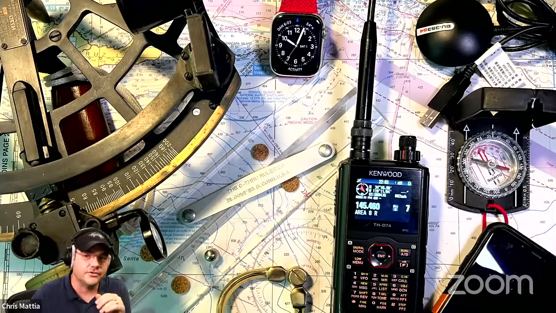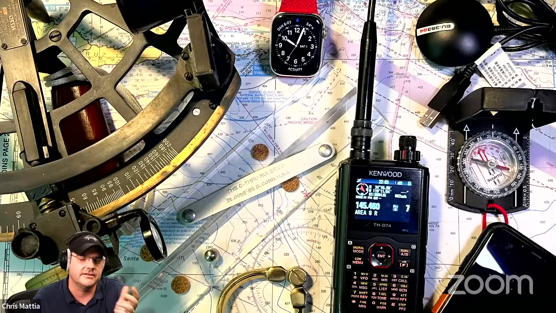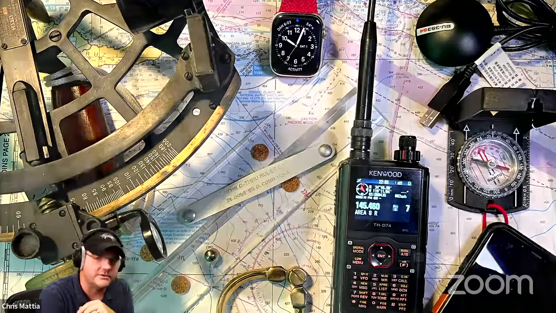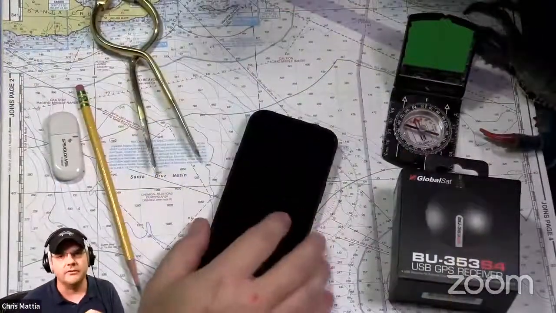You can use a variety of other traditional navigation tools. I've got a few on here. We'll look at them in a little bit, but parallel rules, dividers, and so forth. But I also have a couple of other more modern tools in here. Let me switch over to the overhead view here.